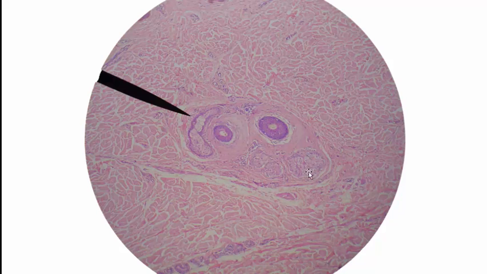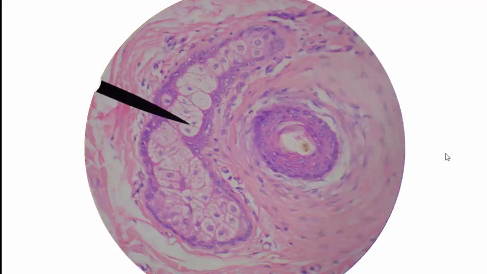How about this? Name this gland. The answer to that is sebaceous gland. What about this gland down here? That is an eccrine sweat gland. And here we are at high magnification. What is this little kind of brownish yellow structure inside of the purple circle? That is a hair shaft.